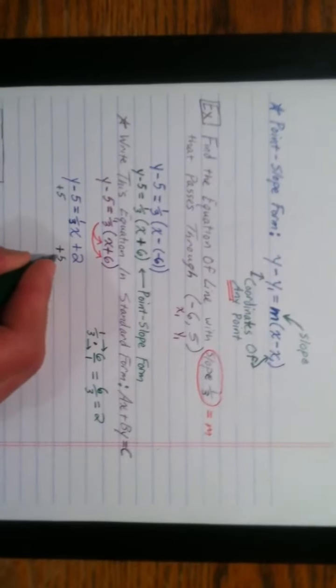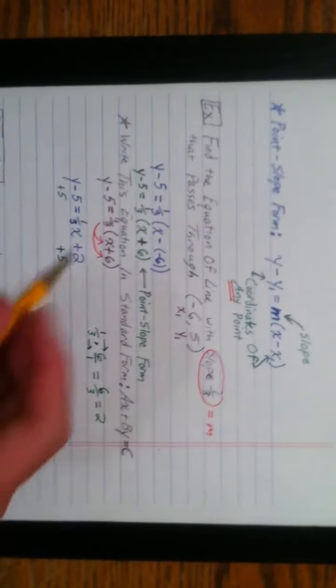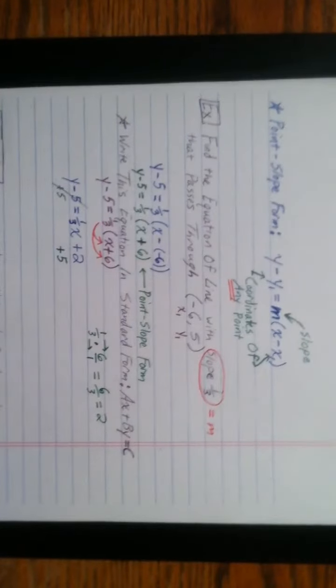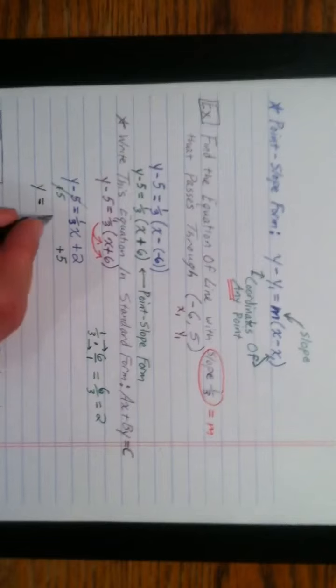But whatever we do on the one side of the equation, we have to do to the other, so we have to add 5 onto the right hand side of that equation as well. So it cancels out the 5's on the left and gives us what we want on the right of 7. So 1/3 x plus 7.